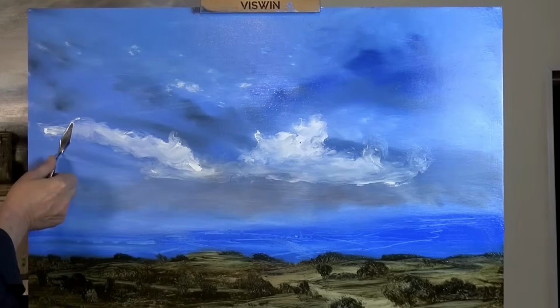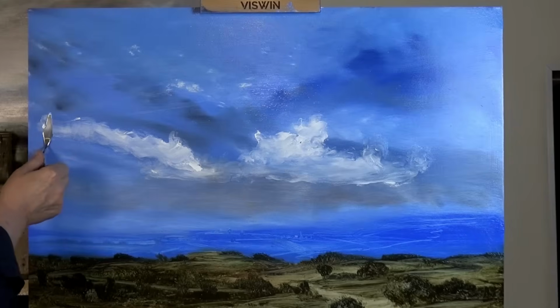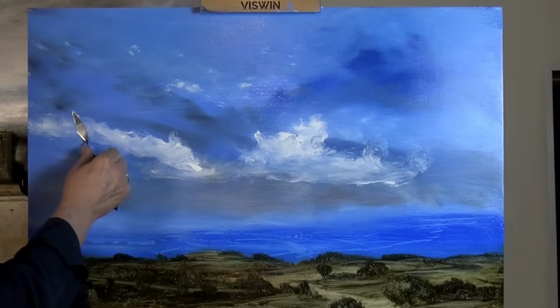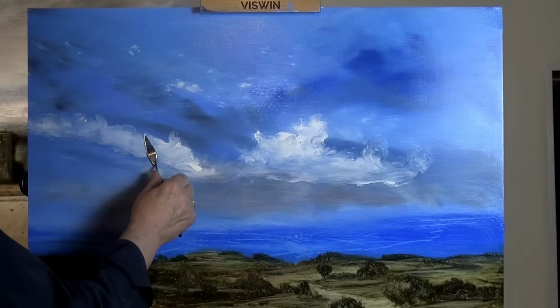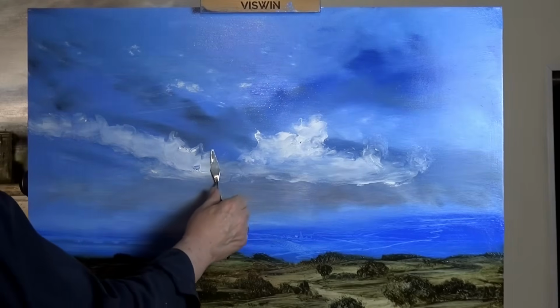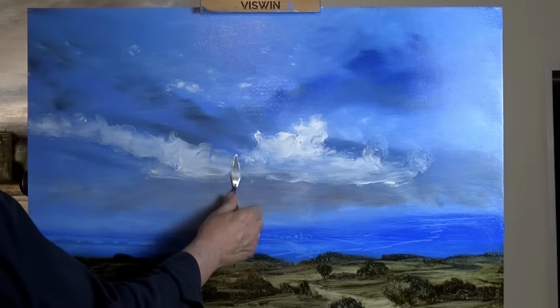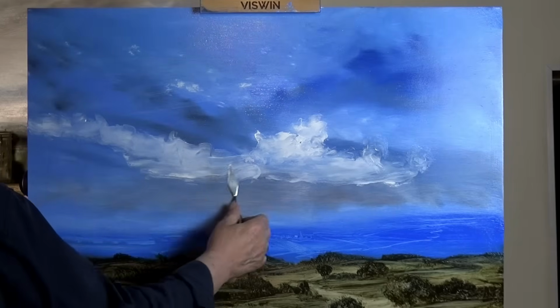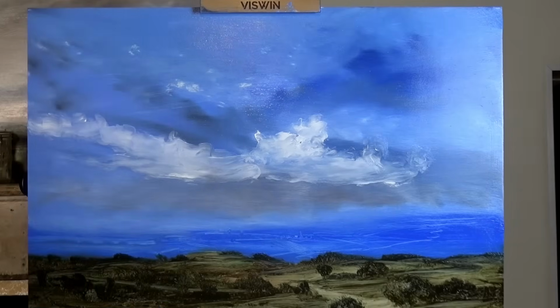Okay, absolutely flat. Don't worry if you scrape in through the board. Obviously, if you're doing this on canvas, be careful, because you can actually go through the canvas with a palette knife. They're really sharp. And I have the scars to prove it.